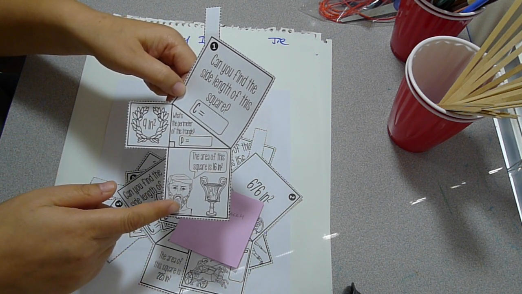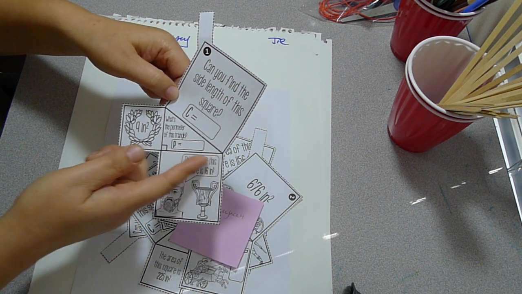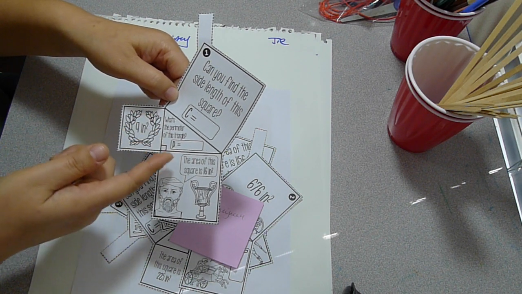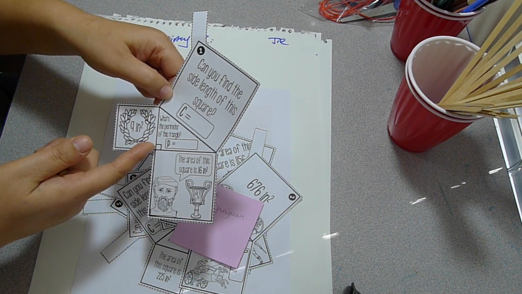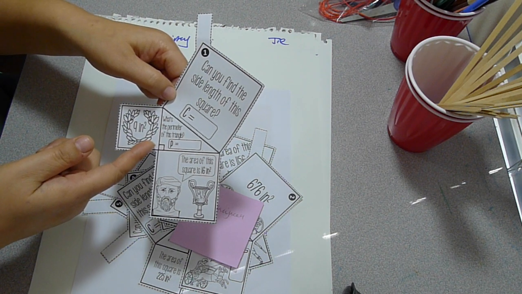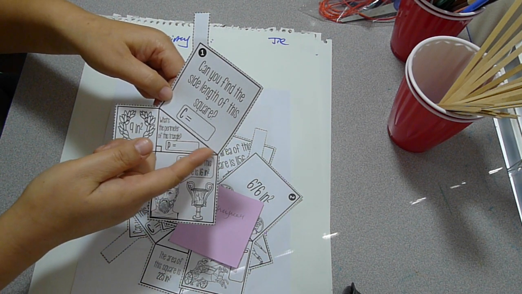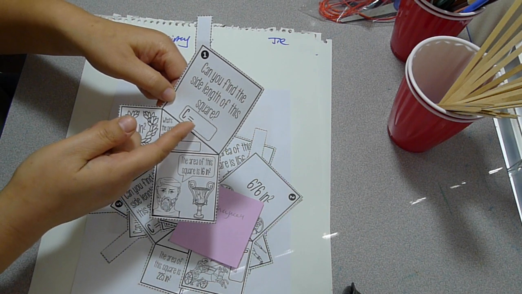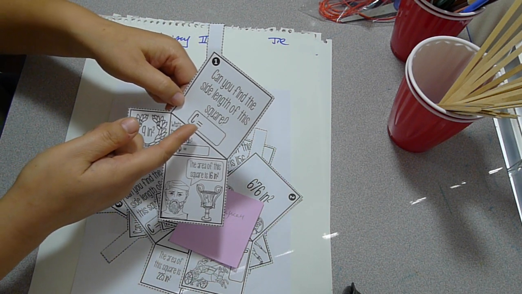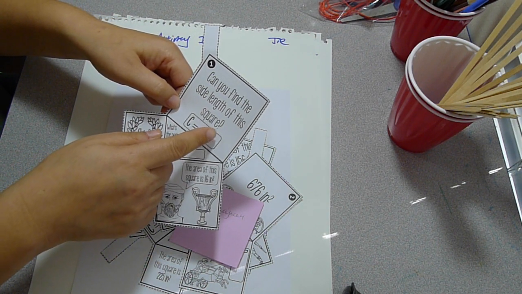For this one, the area is 16, so the side is 4. So you know 3 and 4, and you know this is a right triangle, so you will be able to use the Pythagorean Theorem to figure out the hypotenuse is 5. That's where you're supposed to write 5.